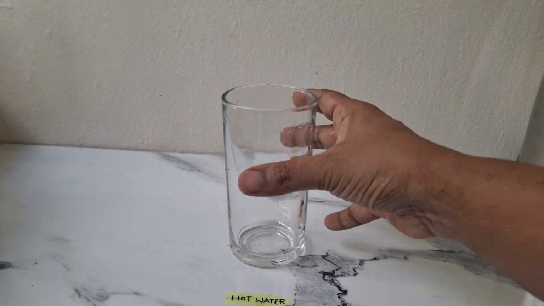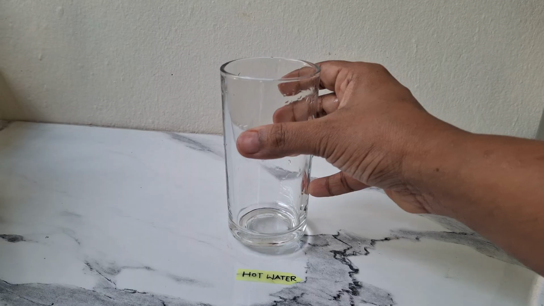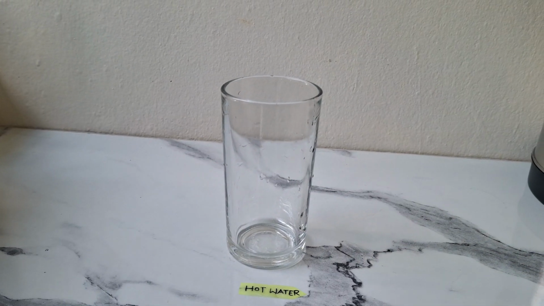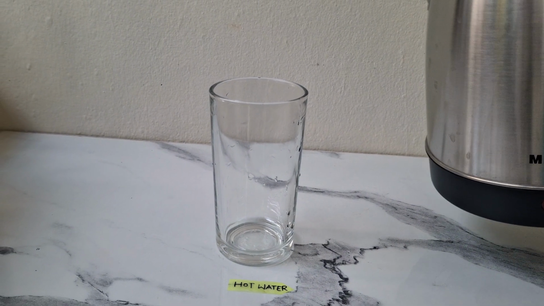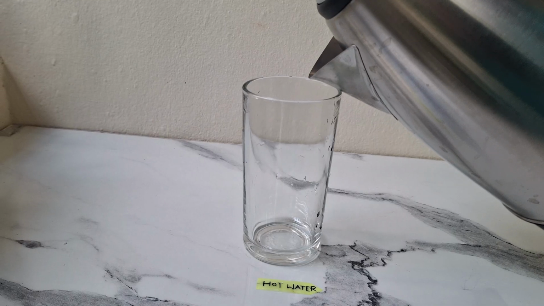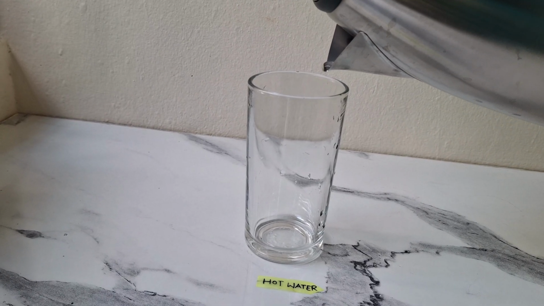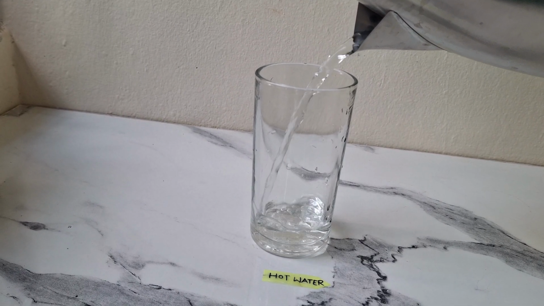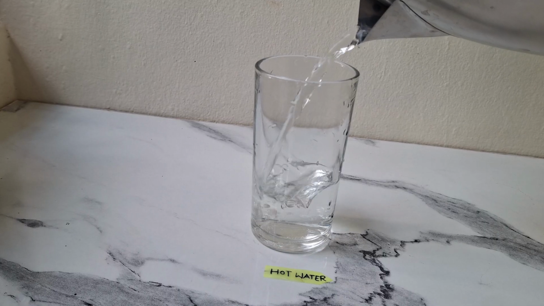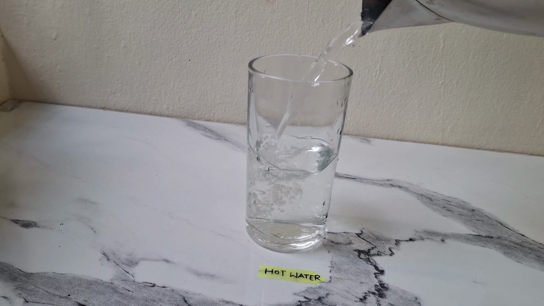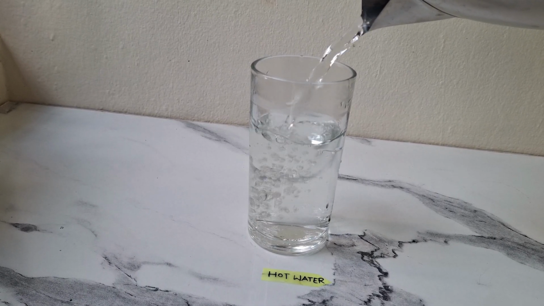When water is heated, it expands and becomes less dense. The warmer water rises upwards. The cooler water, being denser, moves downwards. This continuous circulation forms convection currents. That is the principle involved in this.